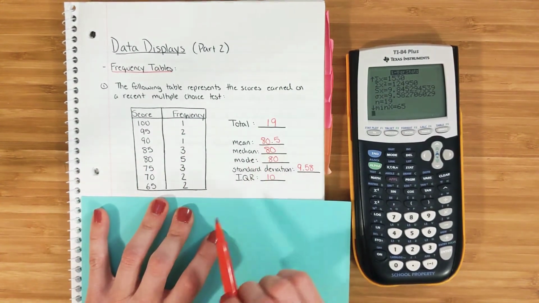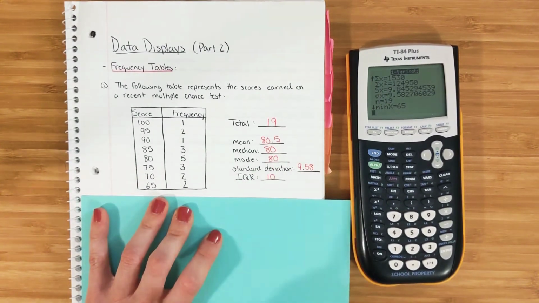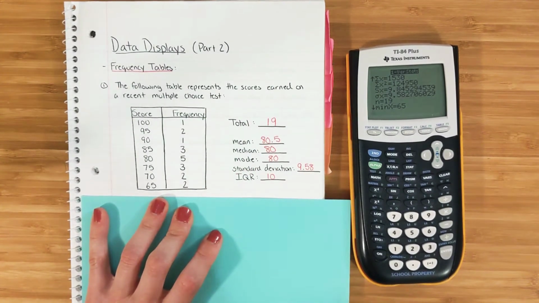Your mean should be 80.5. I rounded to the nearest tenth. Your median was an 80. Your mode we knew was an 80. So all of those central tendencies, all very similar. That tells me that my scores were probably very balanced and symmetrical.